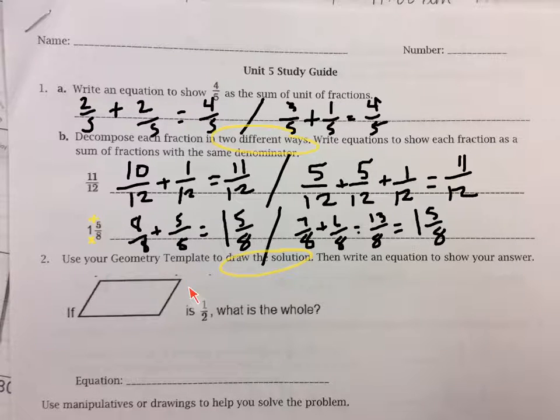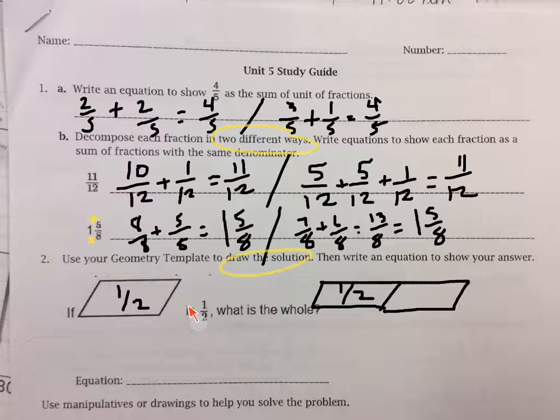When we talked about these in class, I stressed to you not to look at the picture or the graphic, rather focus on the fraction that they're giving you to represent that picture. So this picture right here, they're saying is the same thing as 1/2 of the whole. So if we were going to draw this using a geometry template, and mine's not going to be beautiful, but it'll be close enough. Here's our 1/2, and then I'm going to connect to that a second one to represent the other half. This is my picture because I have to draw the solution for 1 point, and then I'm going to come down with my equation, and I'm going to say 1/2 plus 1/2 equals 1 whole.